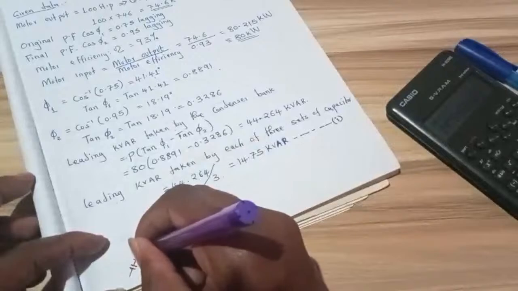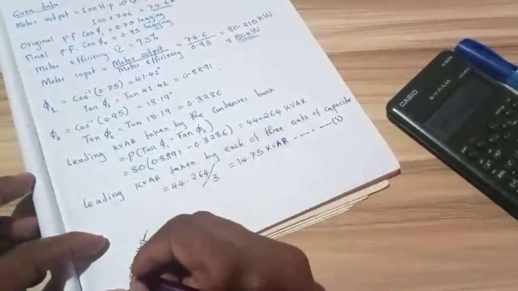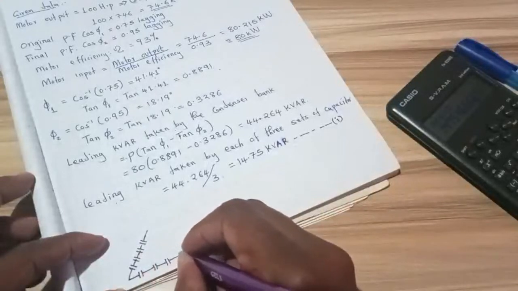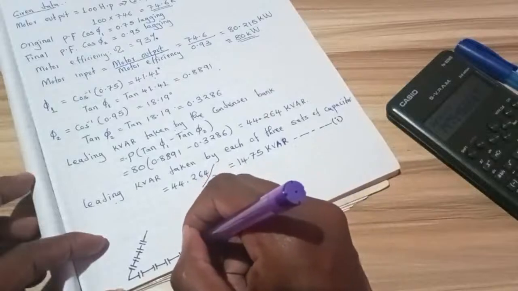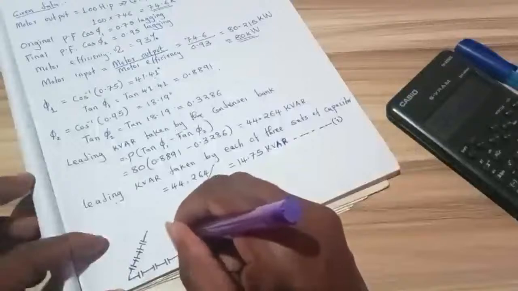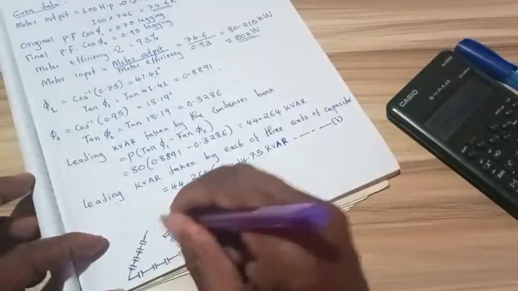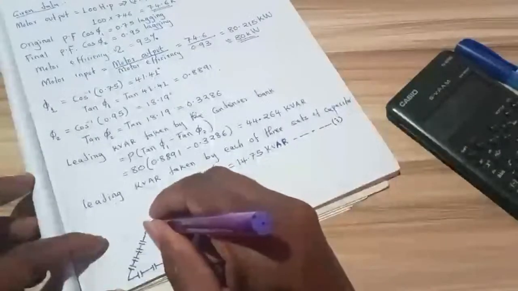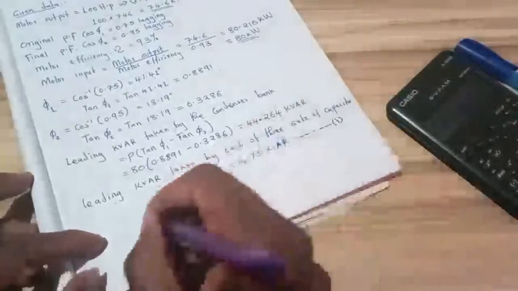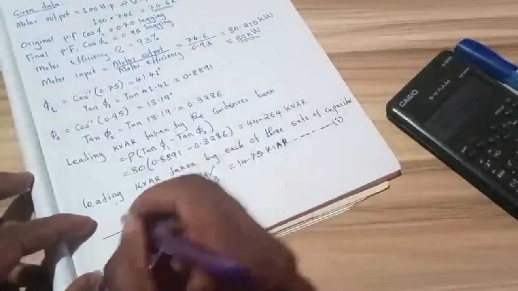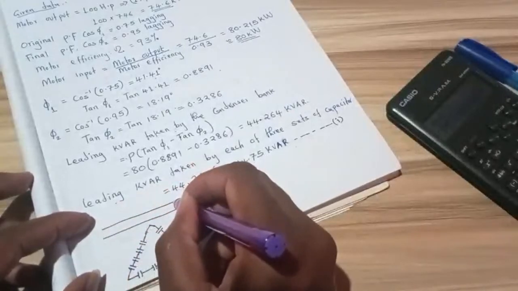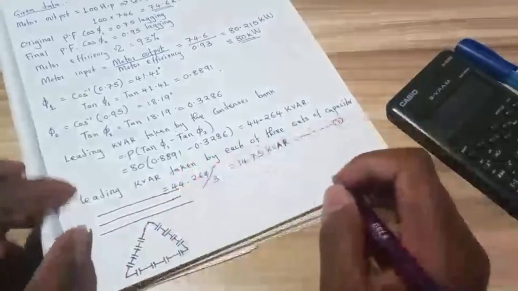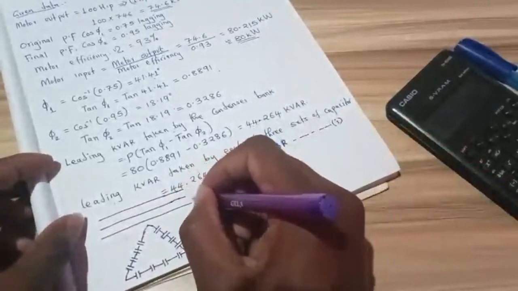You are being told each arm is a delta connection, with each arm having 4 capacitors. So that's how we come up with our sketch.